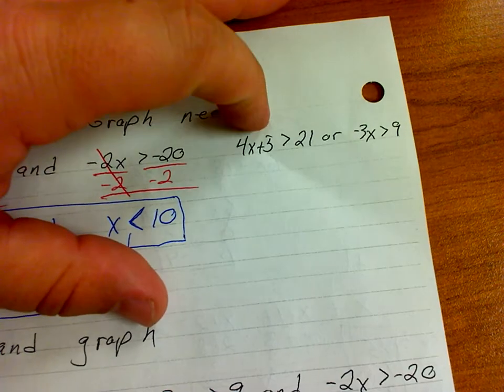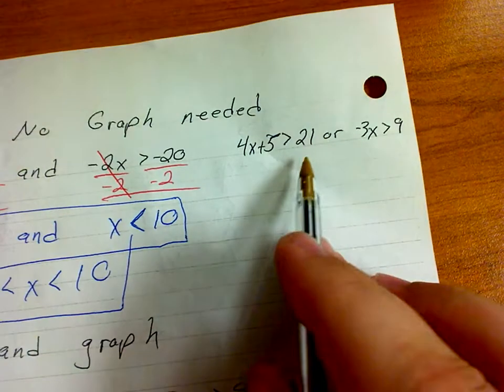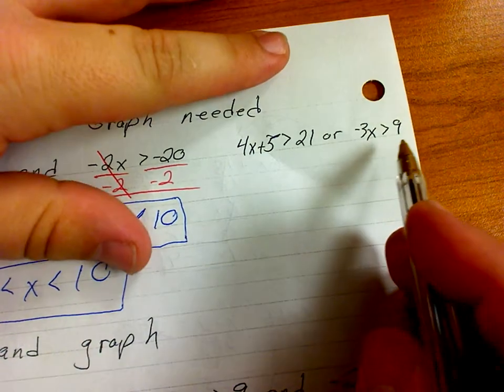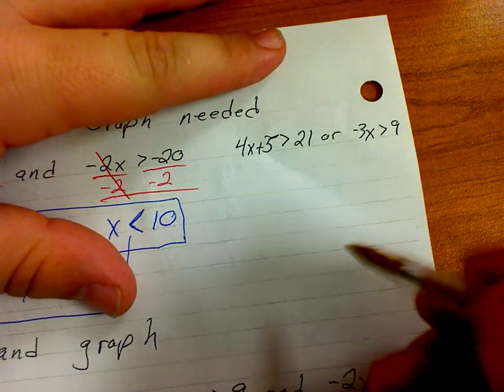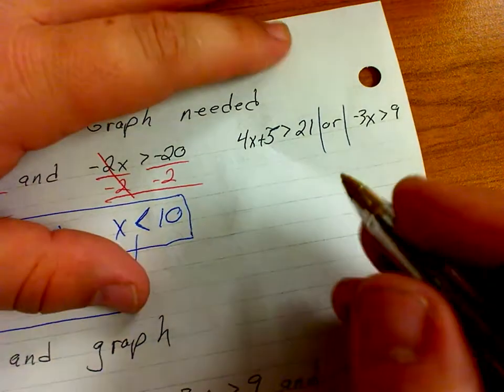So we have 4x plus 5, supposed to be a 5 there, 4x plus 5 is greater than 21, or negative 3x is greater than 9. Once again, for or statements, we are doing these individually. So we're just going to focus on this one on the left.